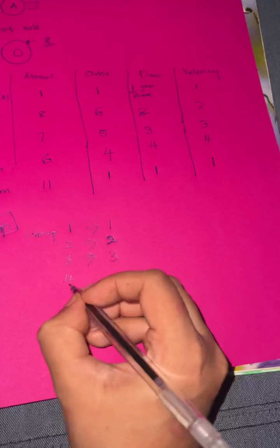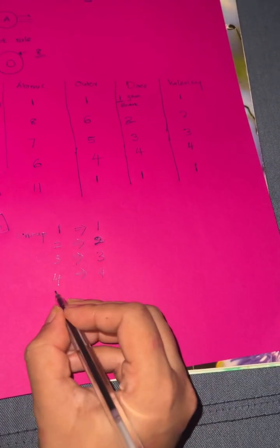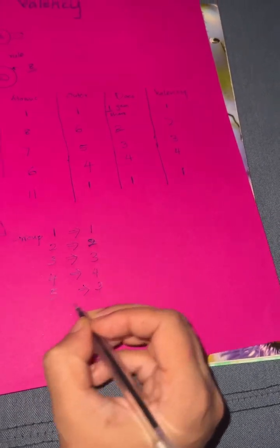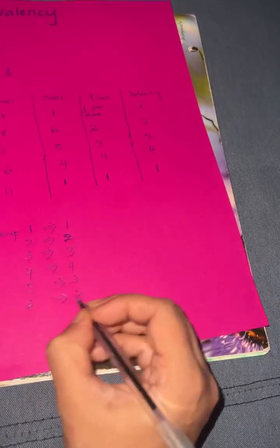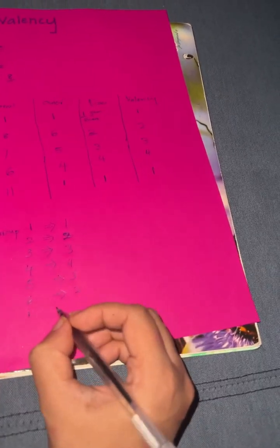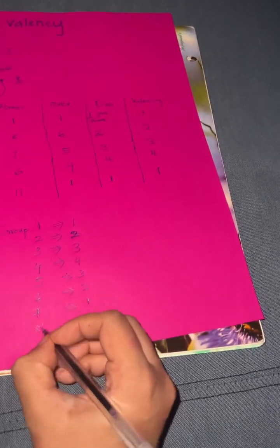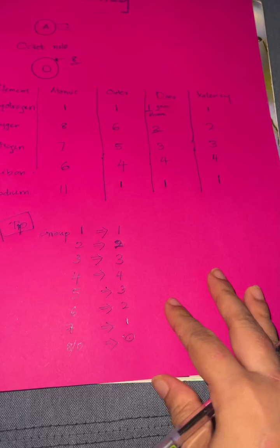So group 4, 4 is the valency. And group 5, the valency is 3. Group 6, 2. Group 7, it's 1. And group 8 or the 0 group, it's 0 because they are already very stable. The electron configuration is filled.